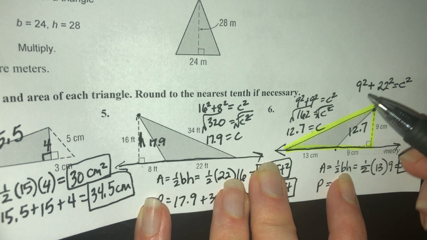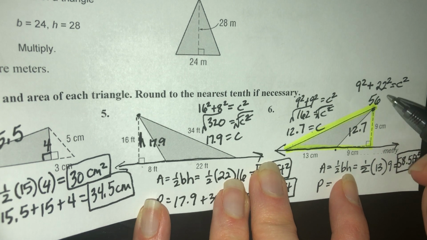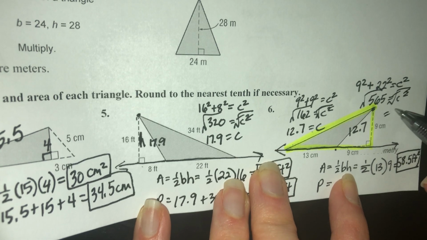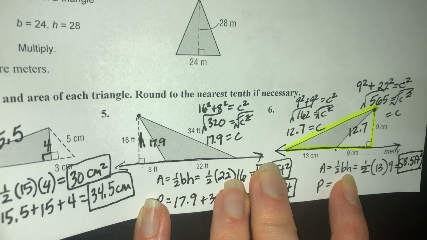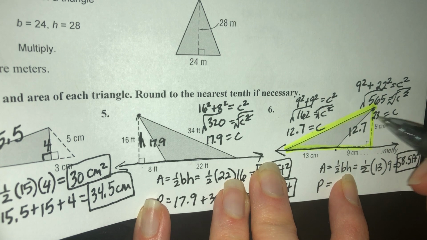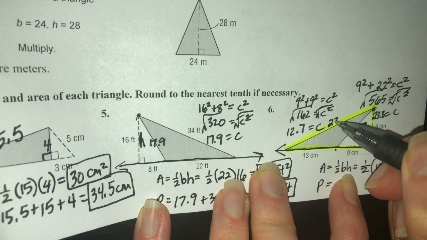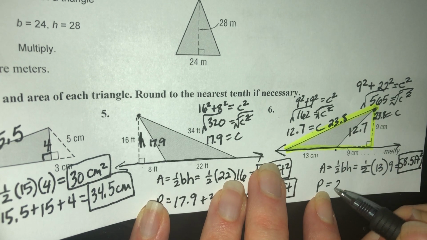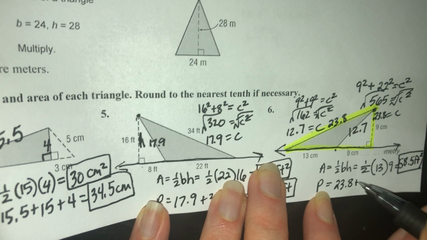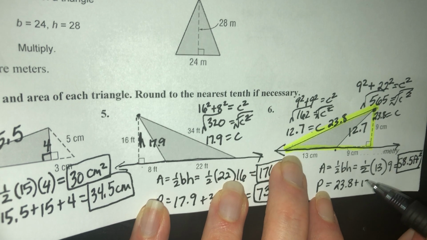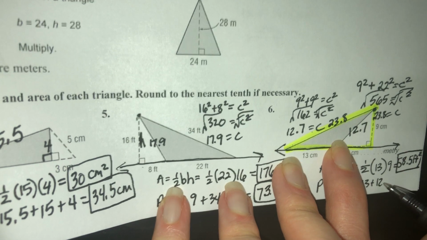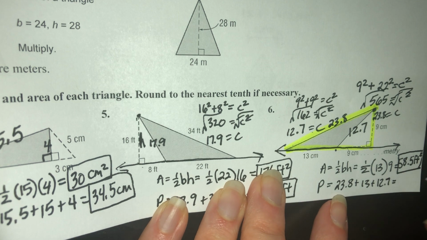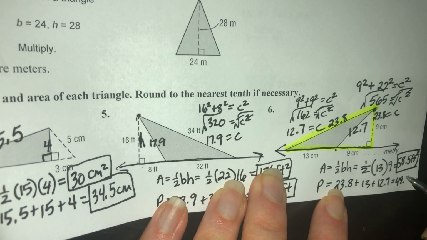So 9 squared plus 22 squared equals 565. And then we take the square root on both sides. So the square root of 565 is 23.8. So this is 23.8. So we're going to find our perimeter by adding 23.8 plus the bottom side 13 plus the right side 12.7, which equals 49.5.